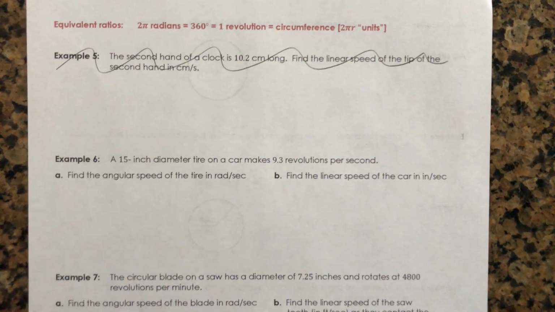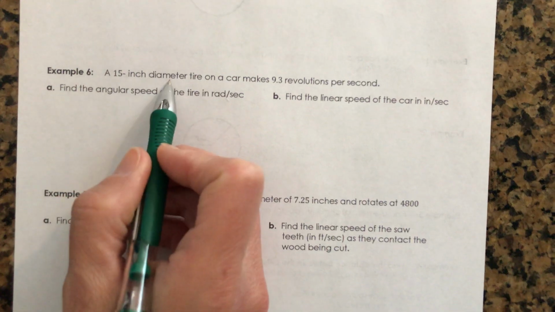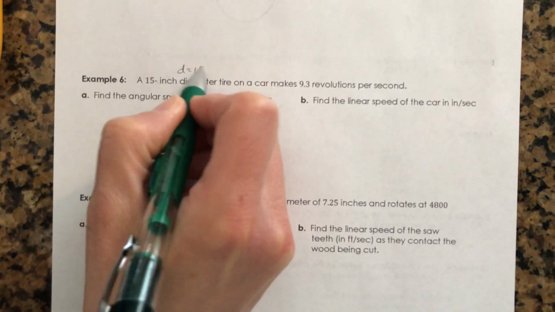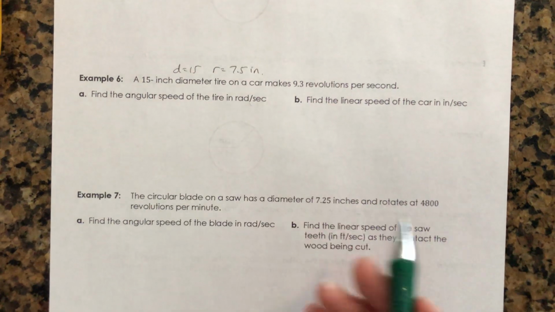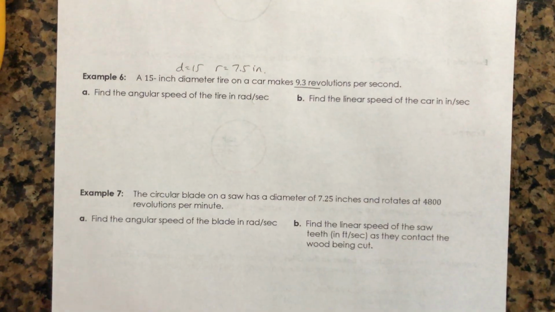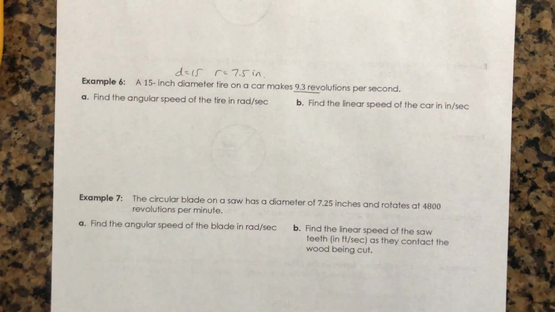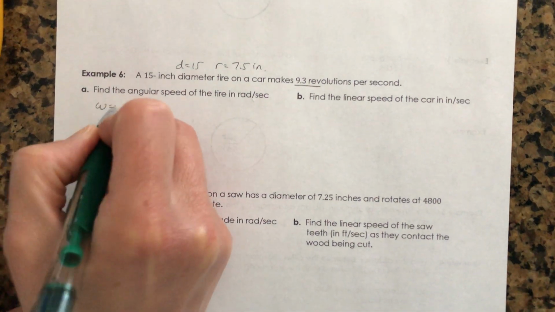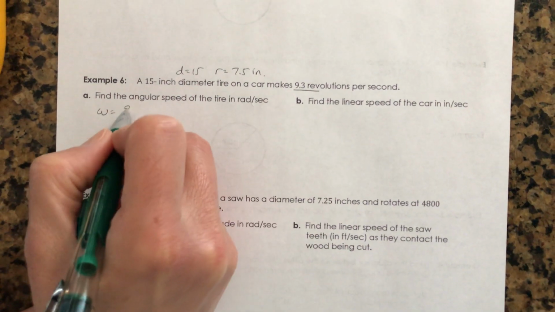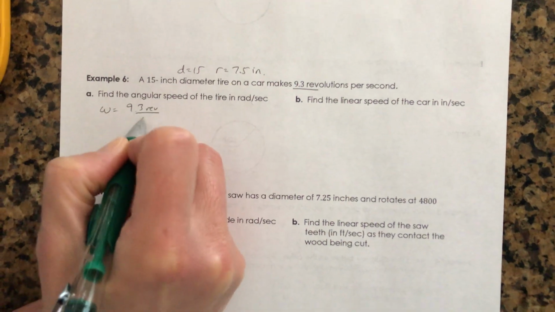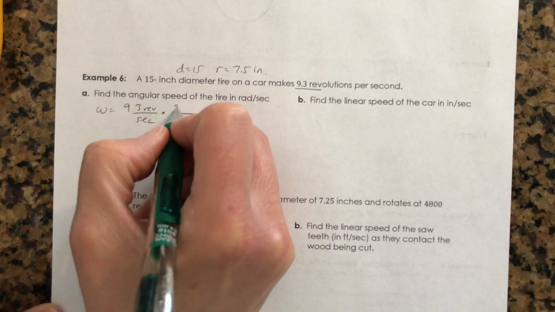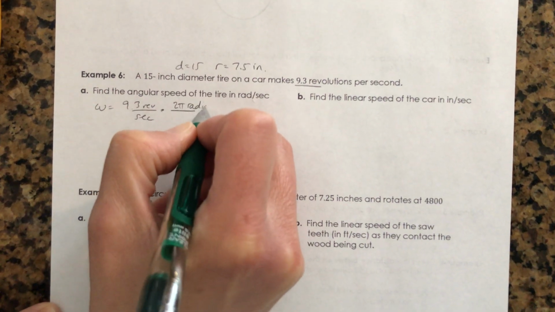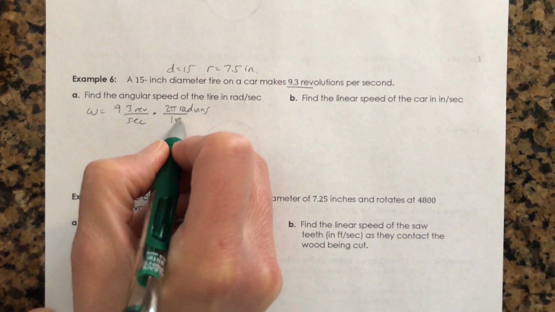I was going to do that, but example 6, a 15-inch diameter. So the diameter is equal to 15, therefore the radius is equal to 7.5 inches. And it makes 9.3 revolutions per second. Find the angular speed. So the angular speed is going to be the number of revolutions, 9.3 revolutions per second, and we want to multiply that by the conversion I gave you on the other sheet, 2 pi radians over 1 revolution.